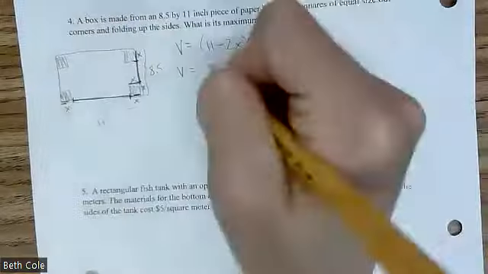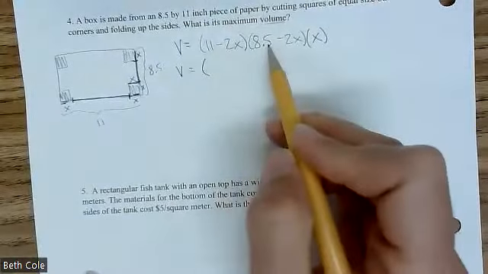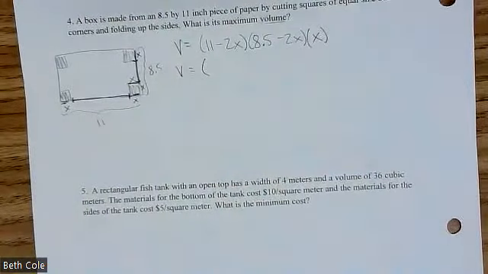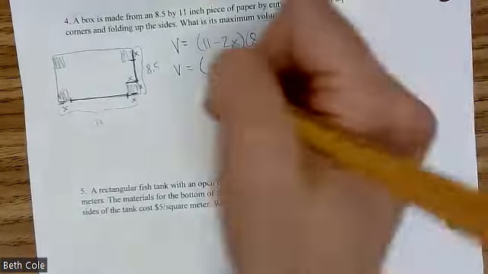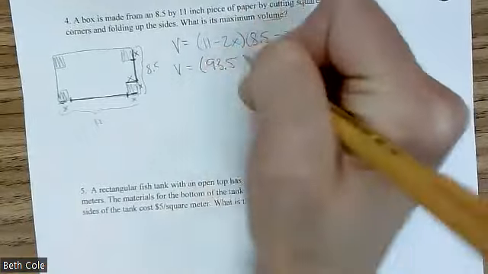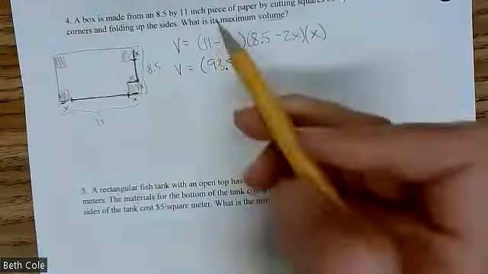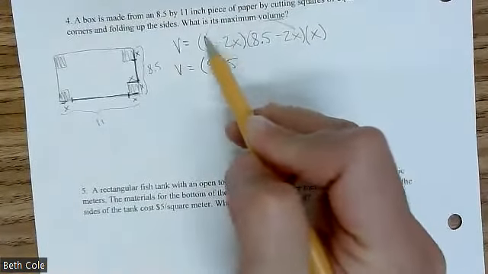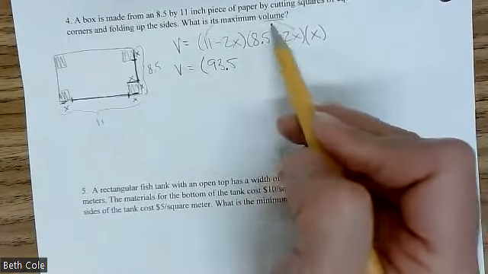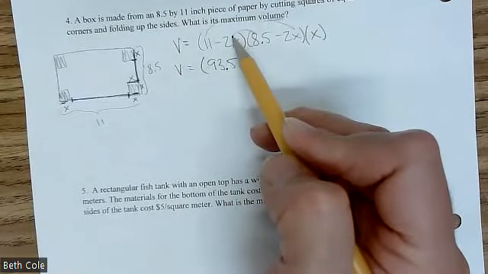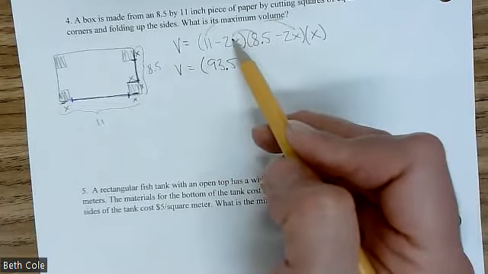All right. So we're going to distribute all of this to each other. So 11 times 8.5, what is that going to give us? I don't have that memorized either. 93.5. All right, so the outsides would give you minus 22x. The insides would give you, what would that be, minus 17x?